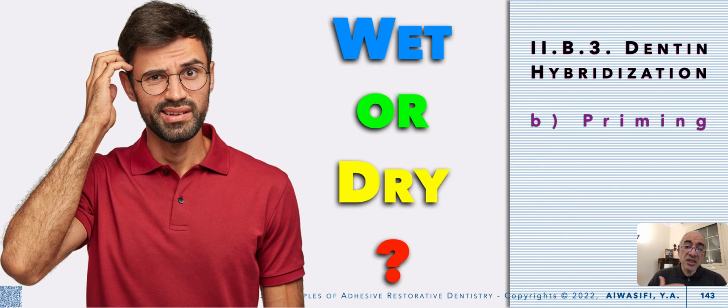Should I leave the dentin wet to receive an adhesive or primer that is ethanol or acetone based, or should I let it dry? We are confused now. Is it wet or dry? What specifically do you need from the characteristics of dentin? Let us start to discuss this point where we stopped in the last episode, at this wet or dry dentin. We are confused.